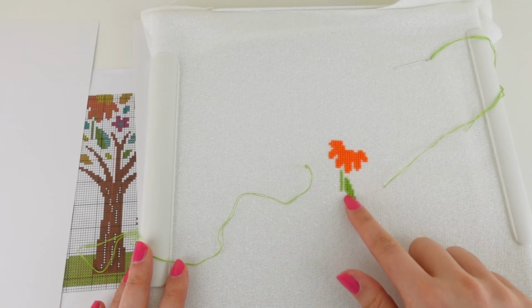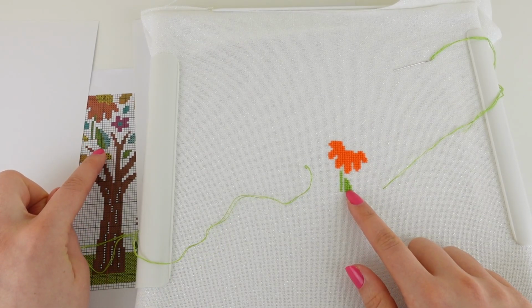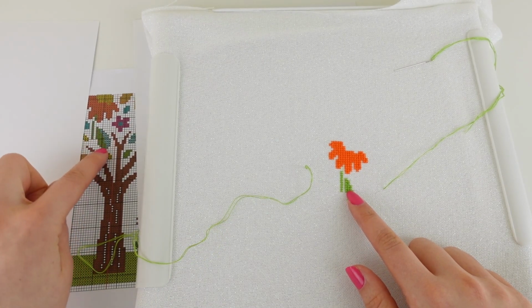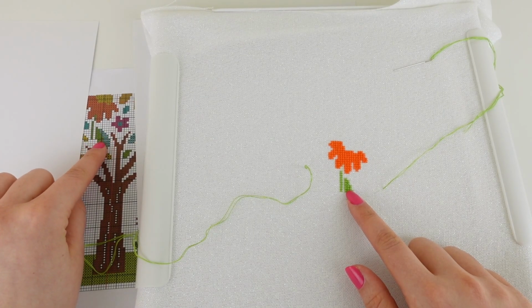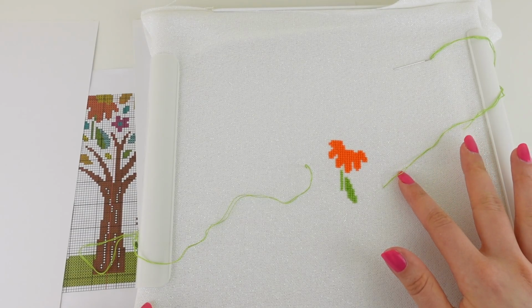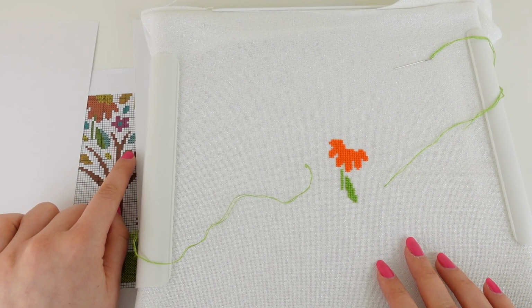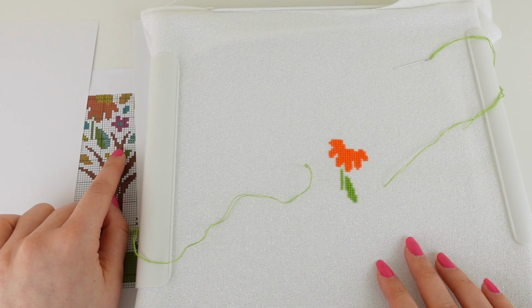So the first one is we're going to be looking at this leaf here. You can see that I have completed this green section of the leaf and I now have the other colour to complete. However, I've got quite a lot of thread left over, so I'm going to move to this next motif, which is here on the right of this motif.